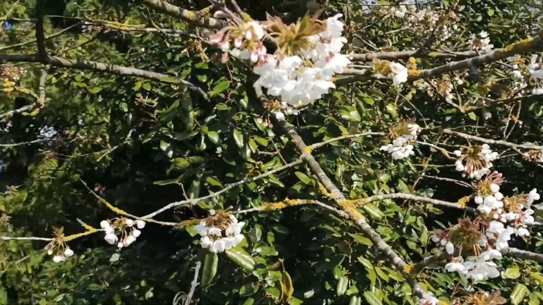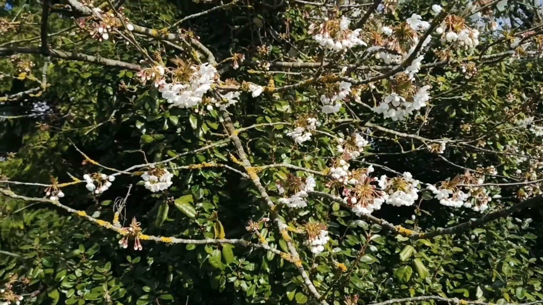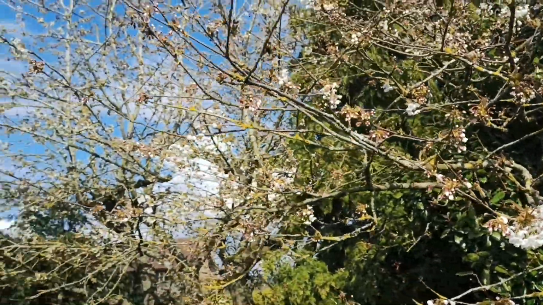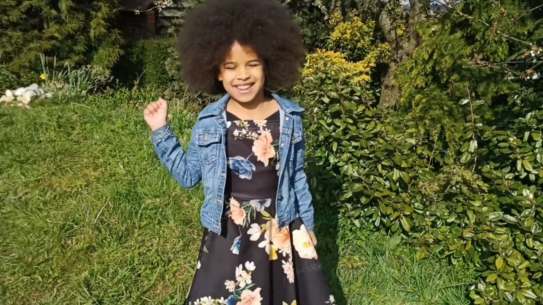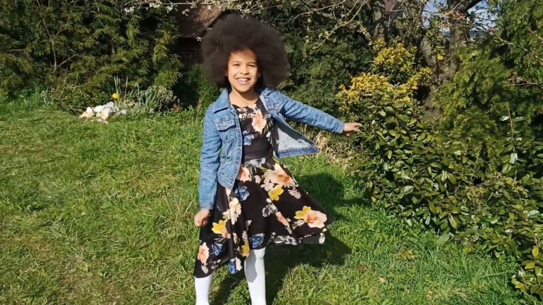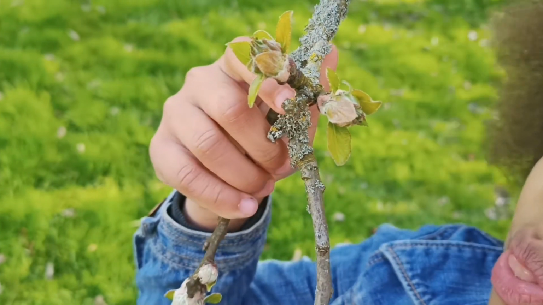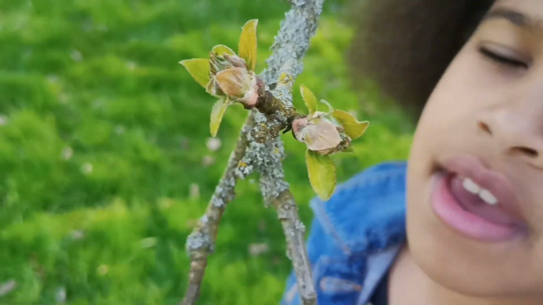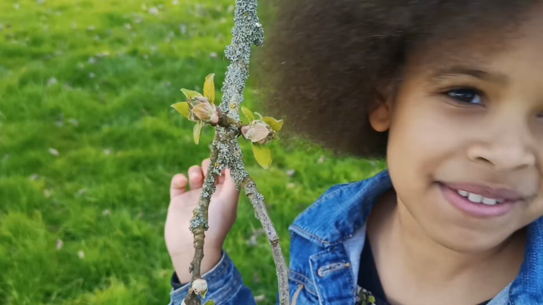And in a few weeks' time, I'll come back and I'll show you that the trees are going to be completely full of flowers and leaves. And they're going to look so nice, aren't they? And I hope one day I can even give you some cherries when they grow. Tiny buds appear on the trees, like these ones here, and soon they will blossom into either leaves or beautiful flowers.